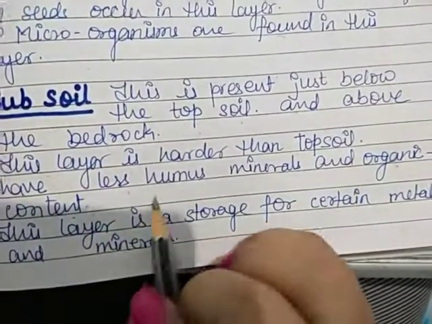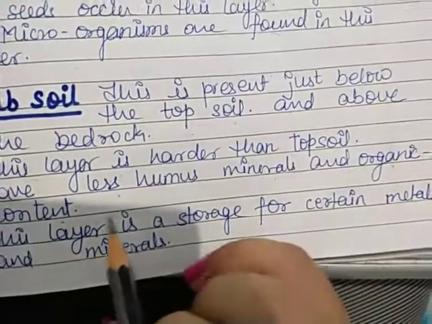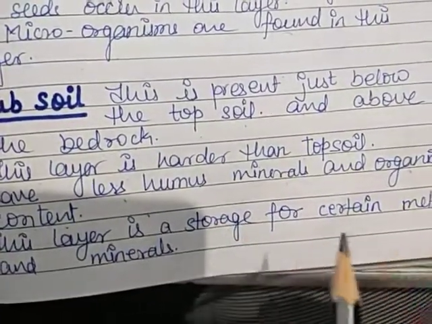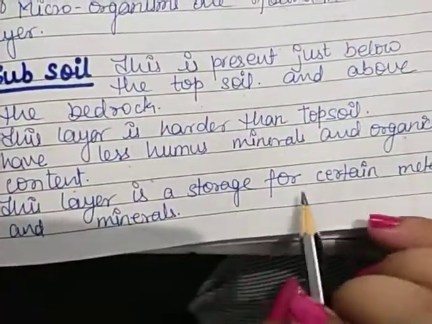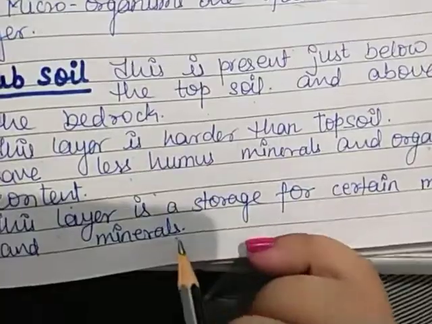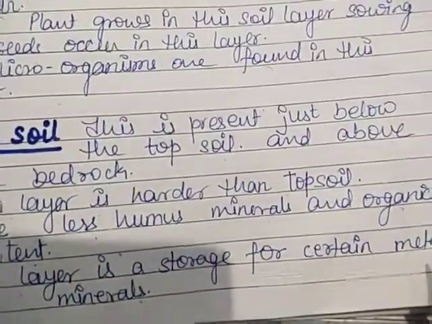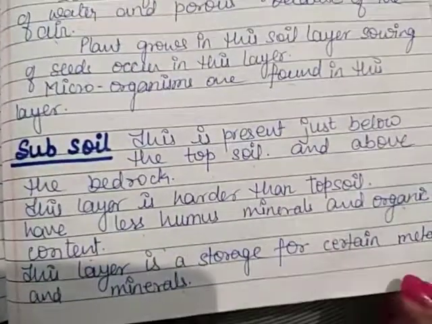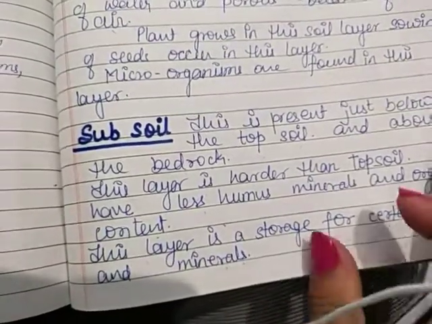This layer does not have a sufficient amount of minerals and organic content because of the absence of plants and living creatures. This layer is a storage for certain metals and minerals, like iron and minerals like salt.